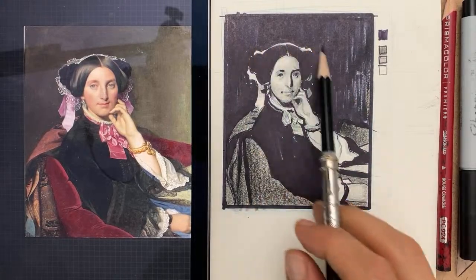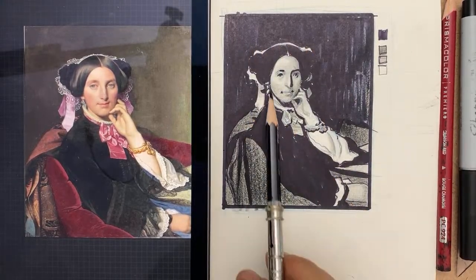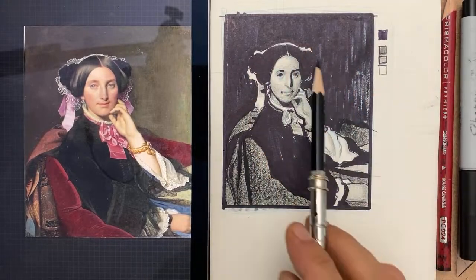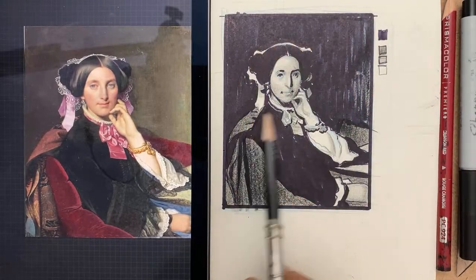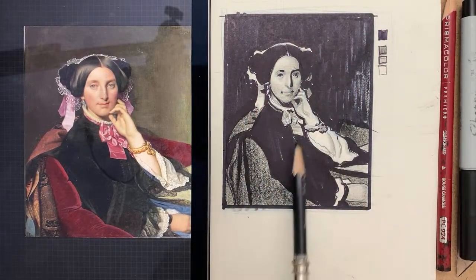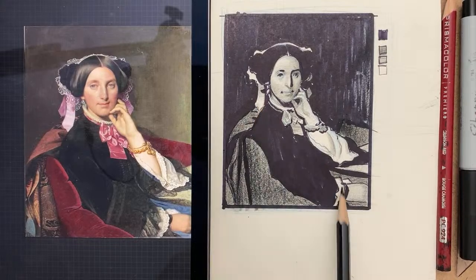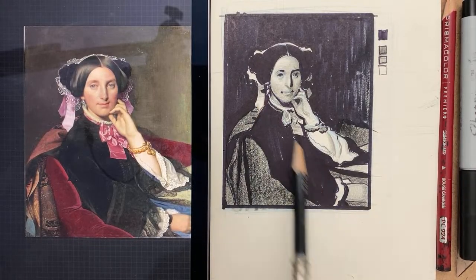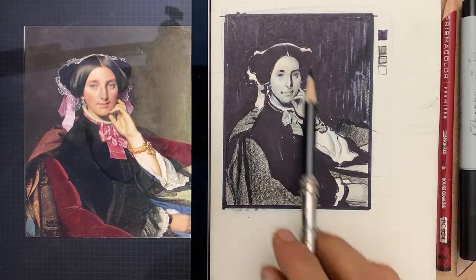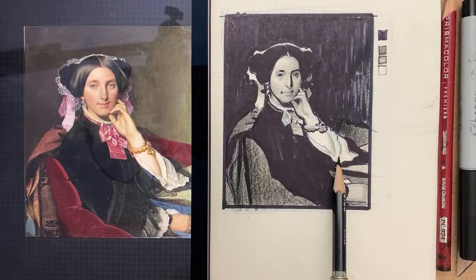Okay, so we got dark mass. We got the linking of the dark masses. We got the framing of the lights using dark mass, face, hand, wrist. Then we could see his compositional design, this beautiful abstract arrow basically right here.